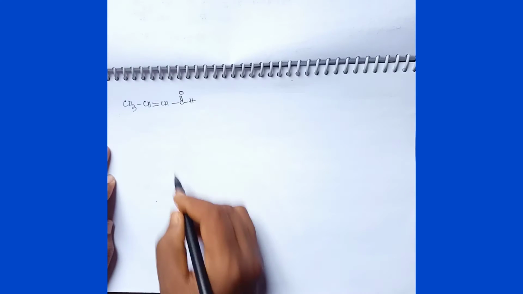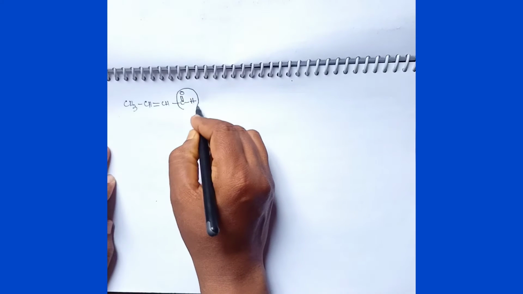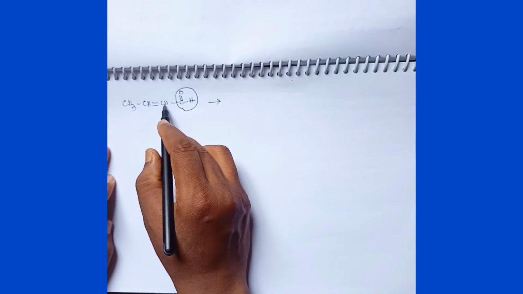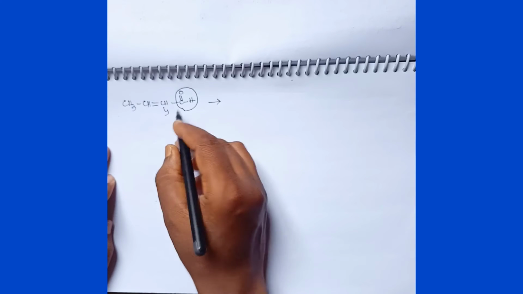Now I will discuss one case where there is no alpha abstraction. For instance, consider the case CH3CHO. This is the functional group and this is the adjacent carbon to the functional group. So this is the alpha carbon. So it has one alpha hydrogen.